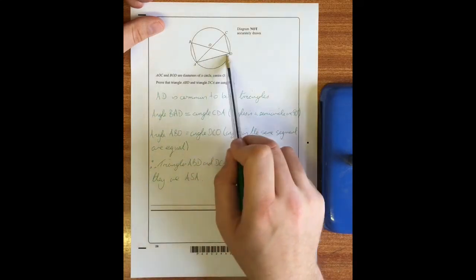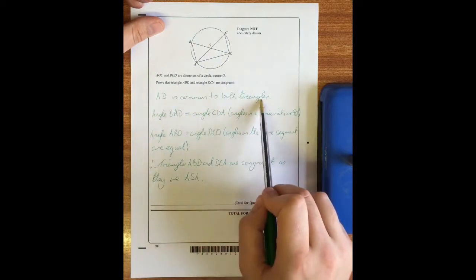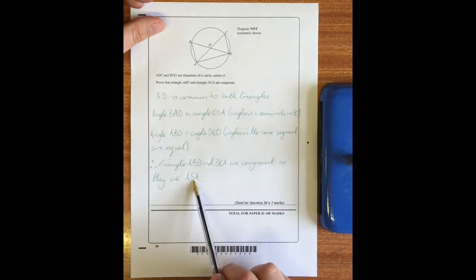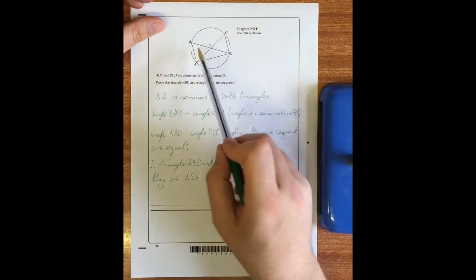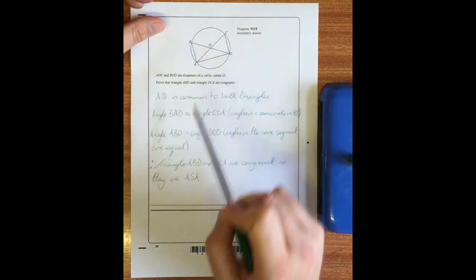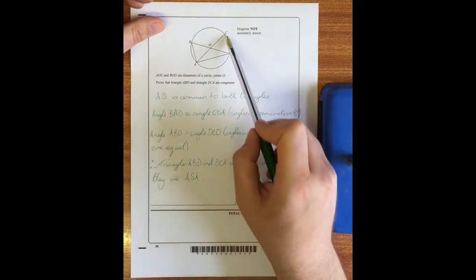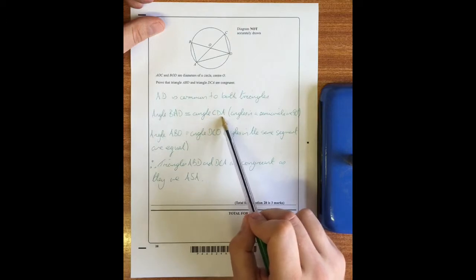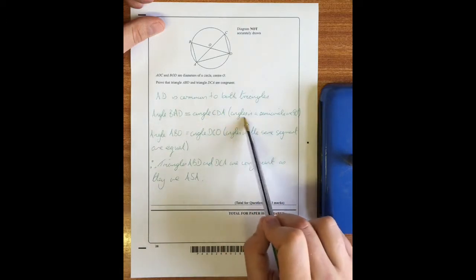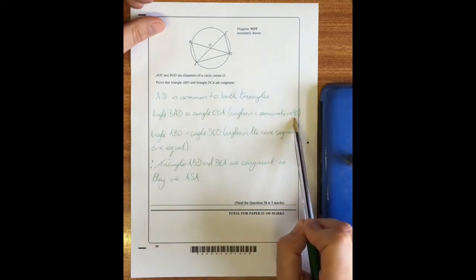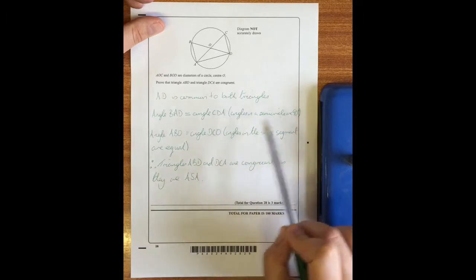Well, AD is a common side to both of them, so they both share that side, so that's the side sorted. Angle BAD, and also angle CDA are both 90 degrees, so they're both equal to each other, because angles in a semicircle are 90 degrees. You must have that reason there.